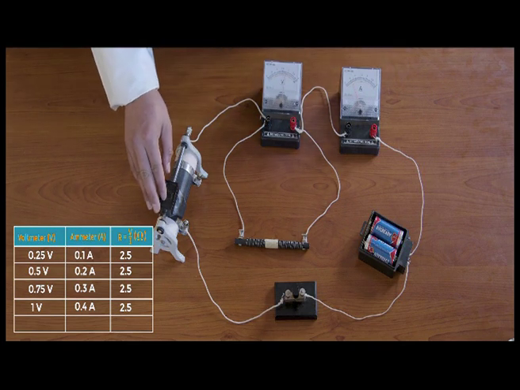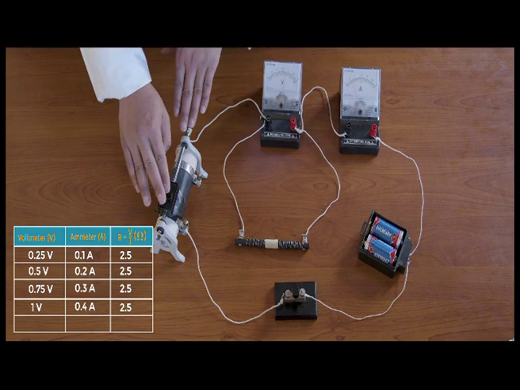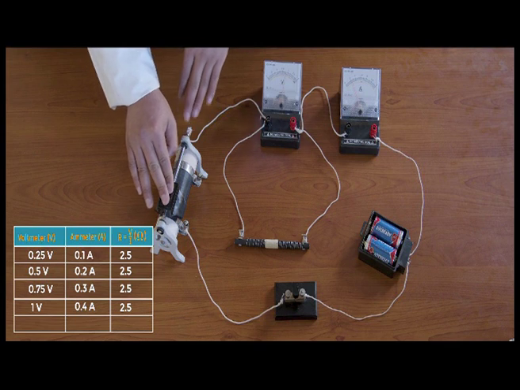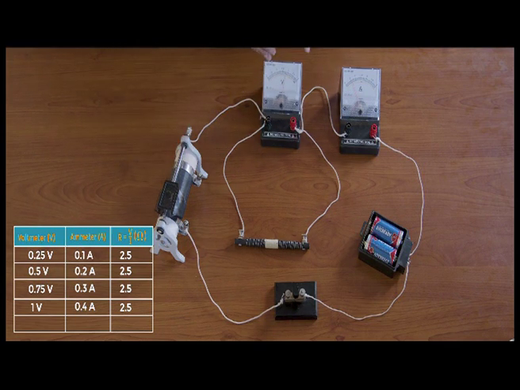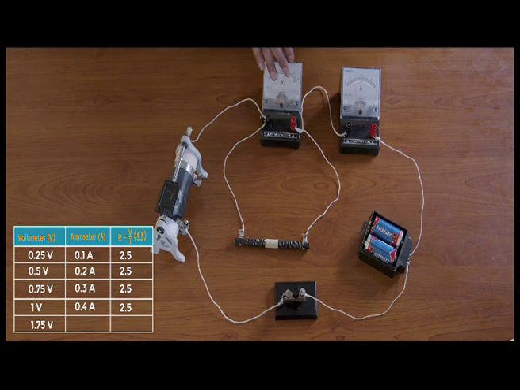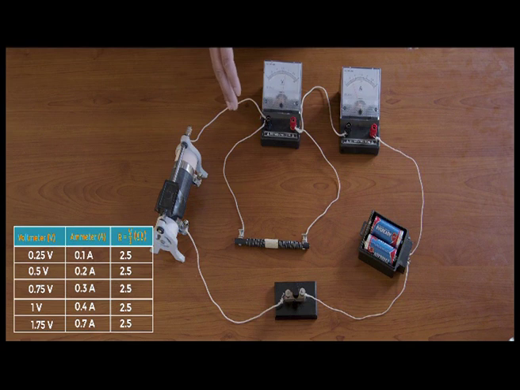And let's take one more reading, the last reading. When we adjust the rheostat at this position, our voltmeter reading comes at 1.75. The corresponding current flowing through the circuit when there is 1.75 volt is 0.7. So with this we have already taken 5 readings.